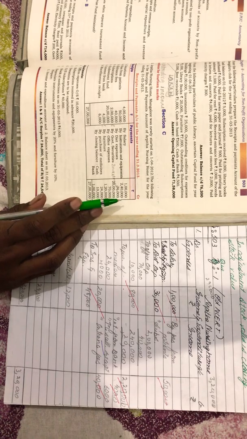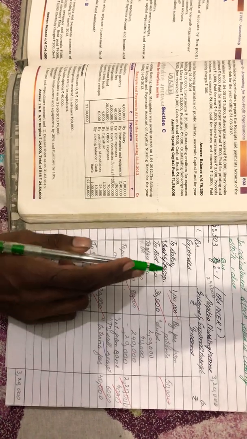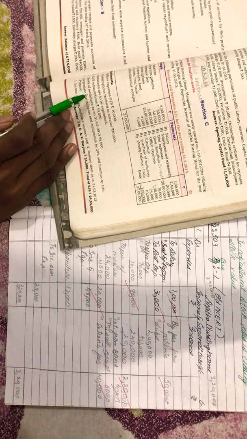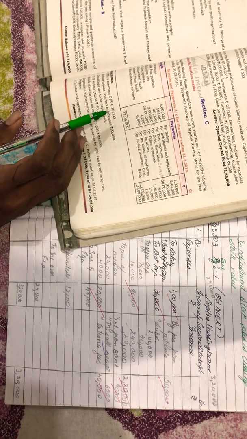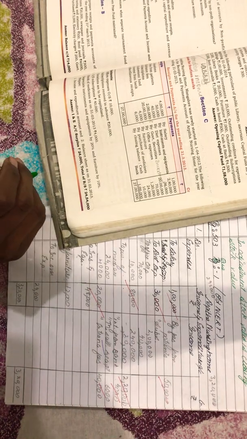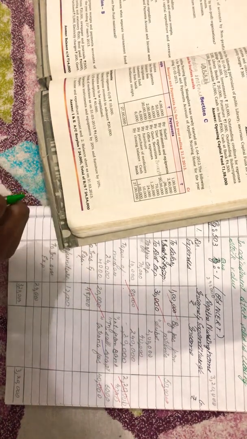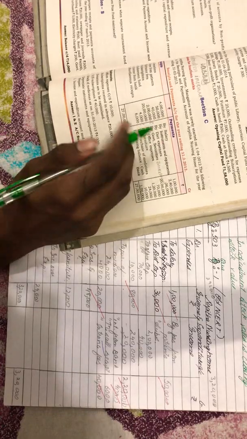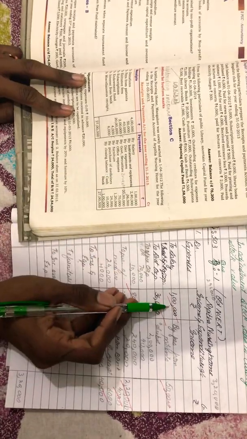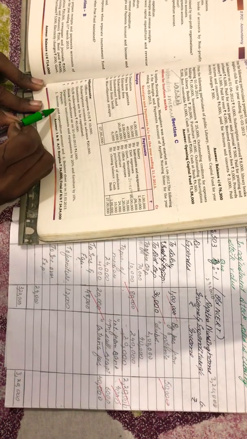The first one is by salary, 1 lakh. By salary is how much? Salary is 1 lakh. We're taking it directly because there is no particular adjustment. If an adjustment is given, we have to understand there are different ways of tackling that type of adjustment. So the first one is by salary, 1 lakh. I've taken it directly, as there's no adjustment given.